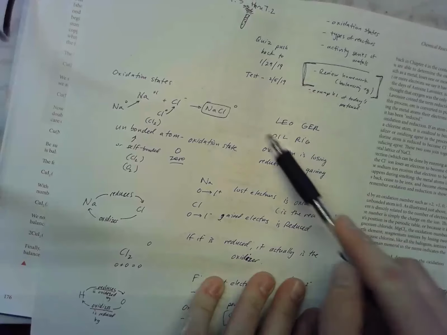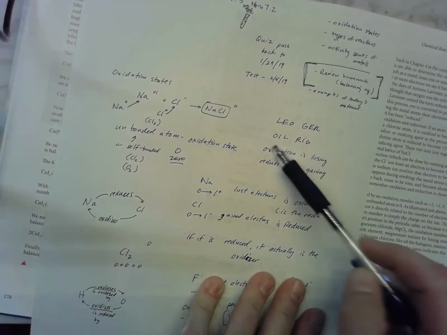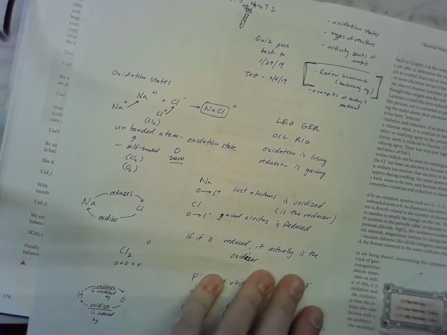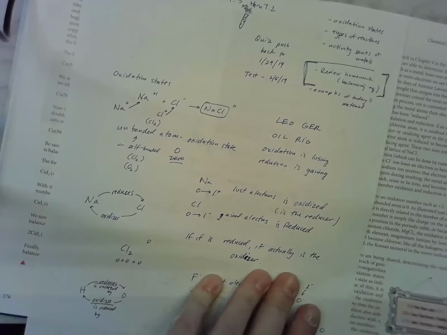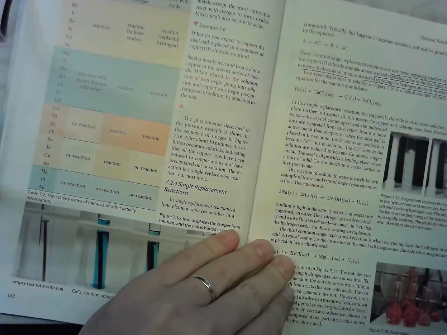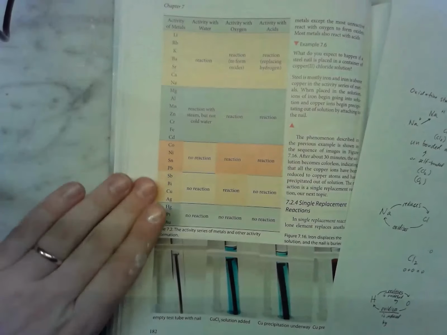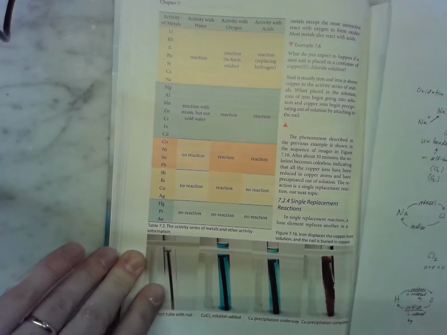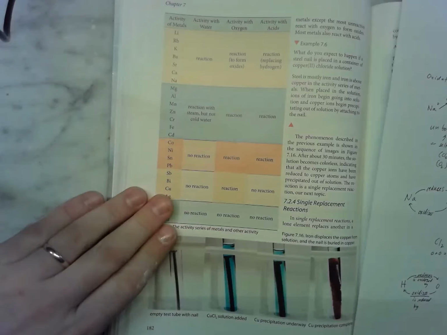Okay, be thinking about what it means to lose and gain electrons and which one is which. Read that a number of times because it's going to come back again in chapter 12. It's basically going to be the same information but a little bit more in depth. Okay, so it's not going away. You're not just going to make it through quiz and through test and then be done with it. It's going to come back again. I will probably end up handing out an activity series of the metals for you guys to use. There will not be any memorization involved in this because that's totally pointless.